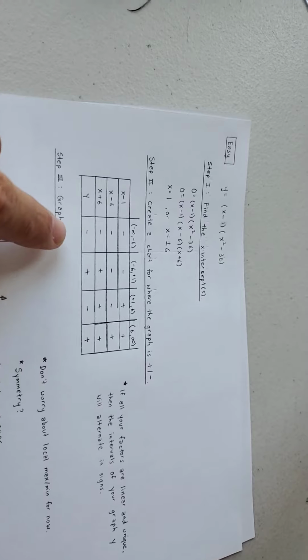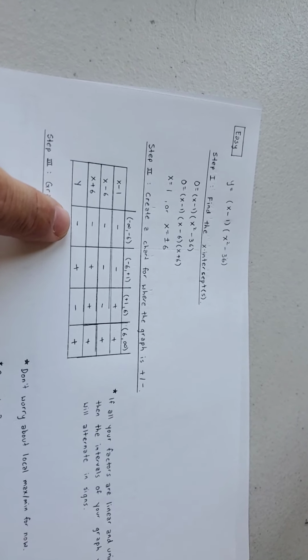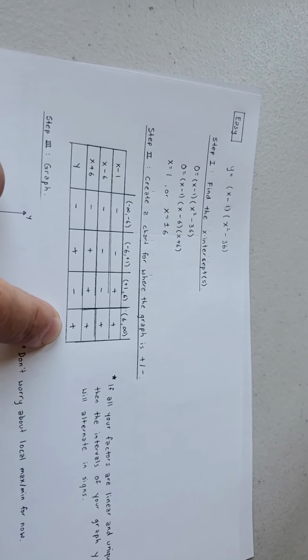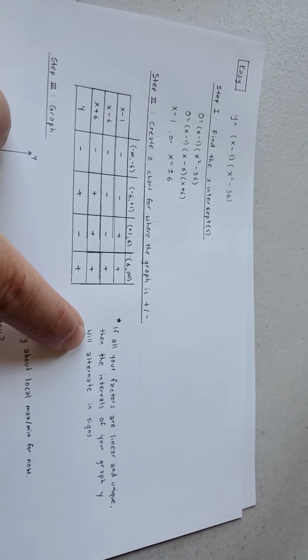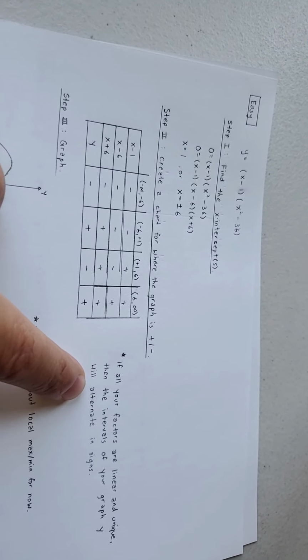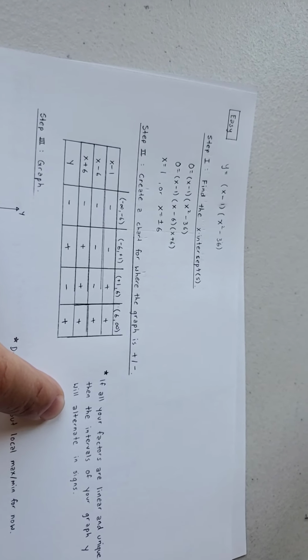So what you get as a result is that you see why you have something that goes from positive to negative and positive to negative. And that is something that's kind of unique, because it only happens if all your factors are linear and unique. Then the intervals of your graph of y will alternate in signs. And you'll see what I mean as soon as I graph that.